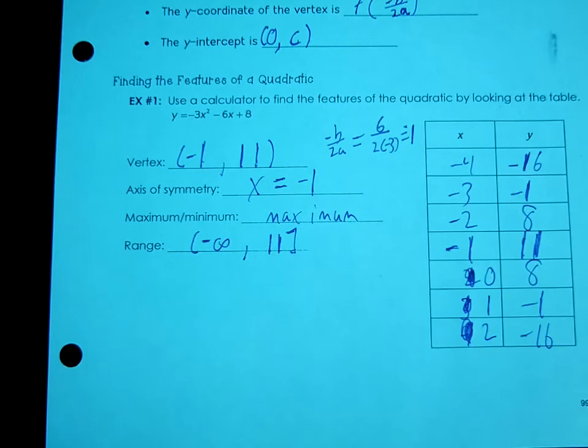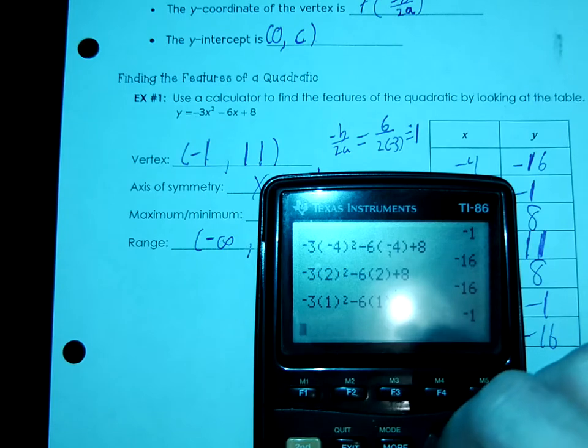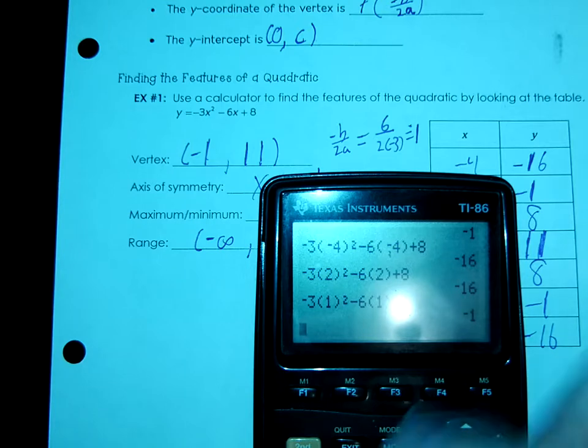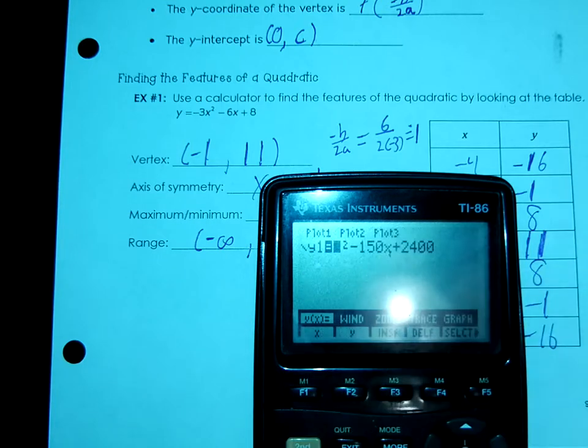If you're working on a TI series of calculator, of course you can just graph this the normal way using your y equals key. You just plug it in just like you normally would.